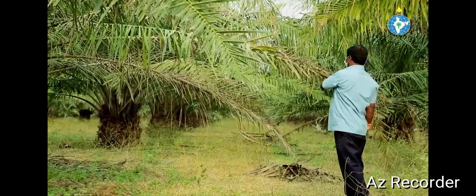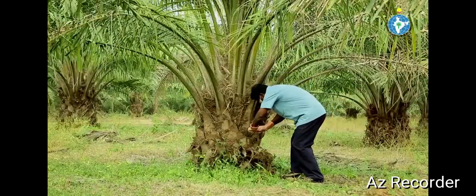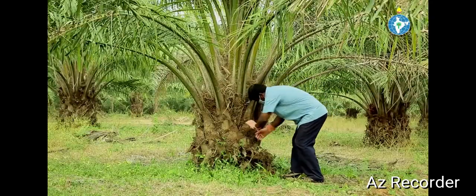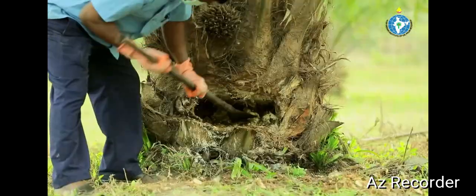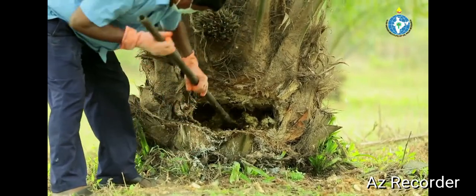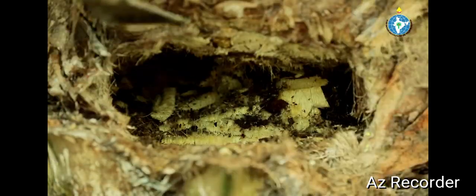To detect the disease, pierce a sharp iron rod or auger into the bole region, which gives out a yellowish liquid. If the liquid gives putrefied smell, the palm should be subjected to trunk surgery immediately. Trunk surgery removes the affected fibrous tissues from inside the trunk.